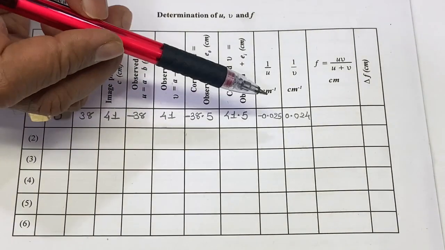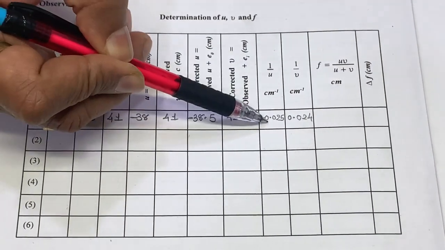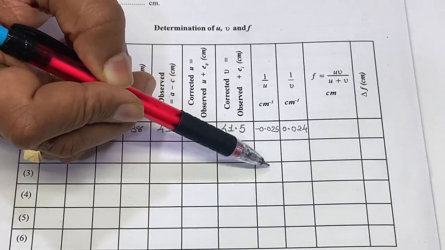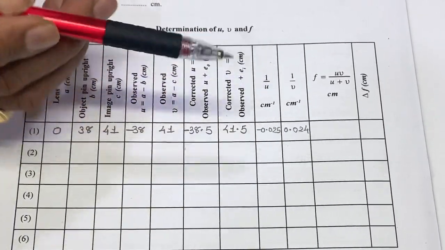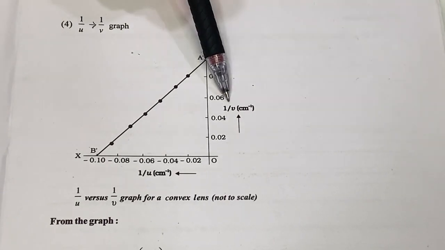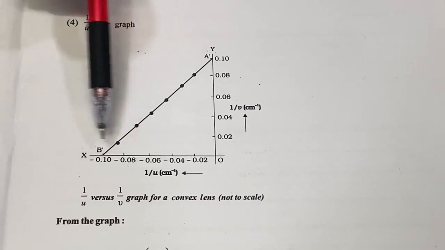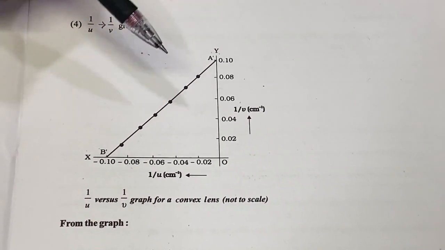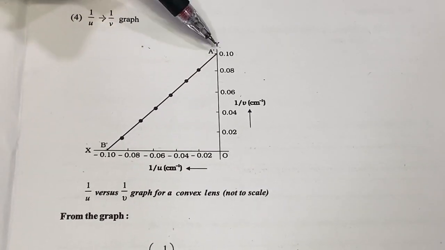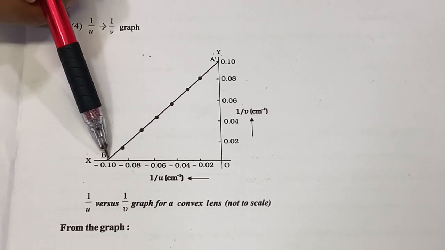Now here in the table we have prepared the columns for 1 upon u and 1 upon v. So using these values of 1 upon u and 1 upon v, draw the graph of 1 upon v versus 1 upon u. 1 upon u you have to take on the negative x-axis. Your graph will be a straight line which intersects the y-axis at A dash and the x-axis at B dash.